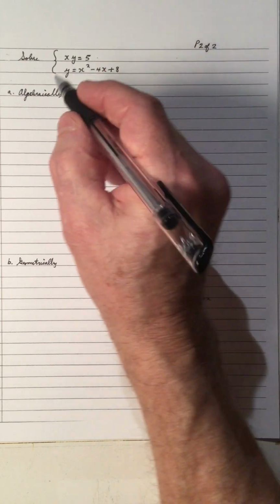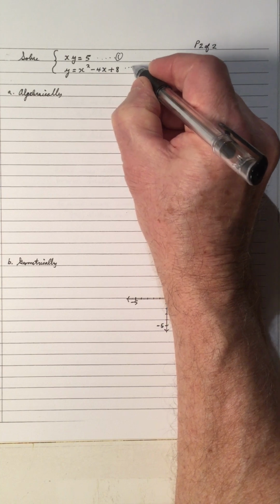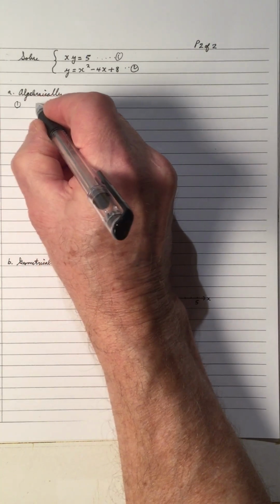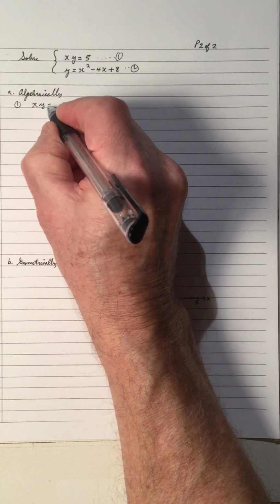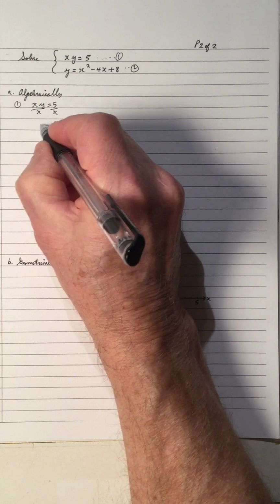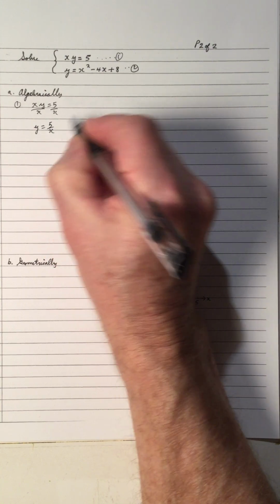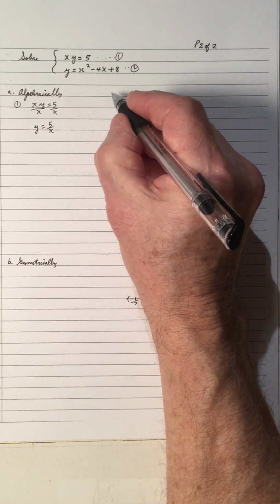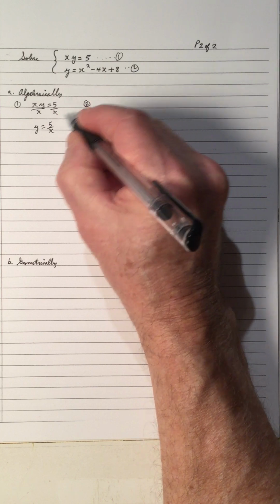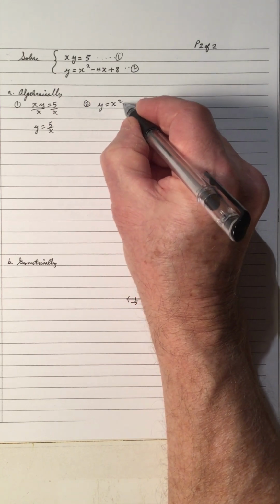So let's solve algebraically. Let's call this equation 1, and this one equation 2. So let's take equation 1, which is xy equals 5. Let's divide by x, because we like to solve it for y. So y equals 5 over x. So we have equation 1 solved for y. So let's write down equation 2.